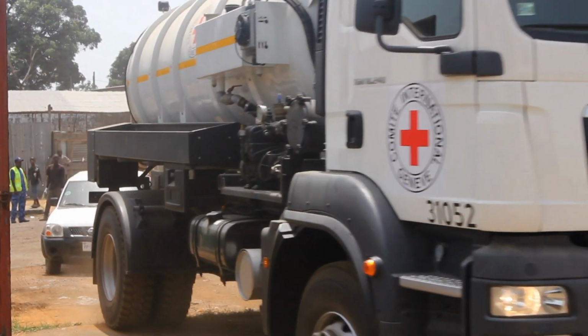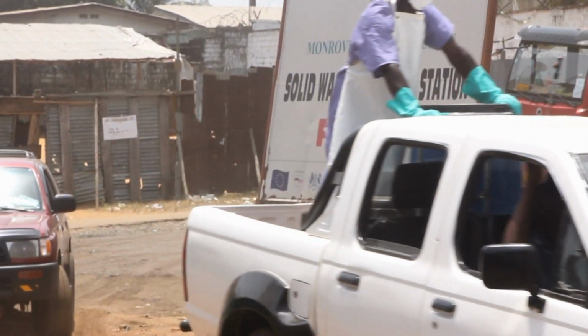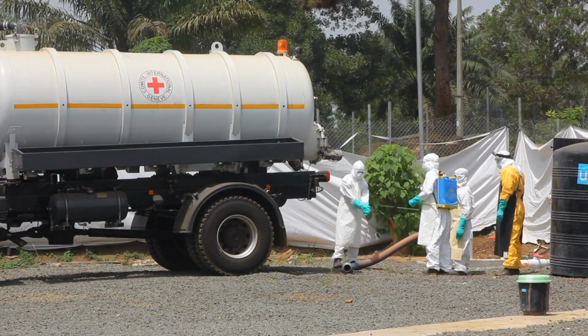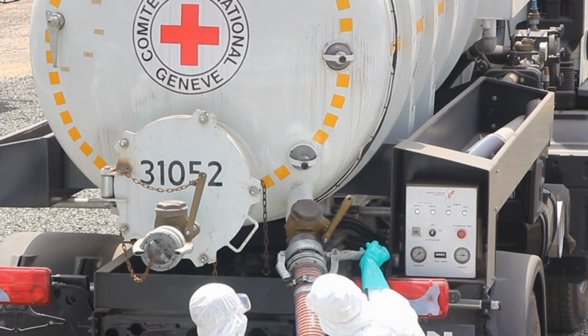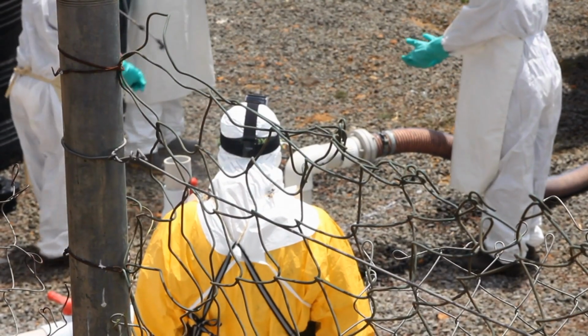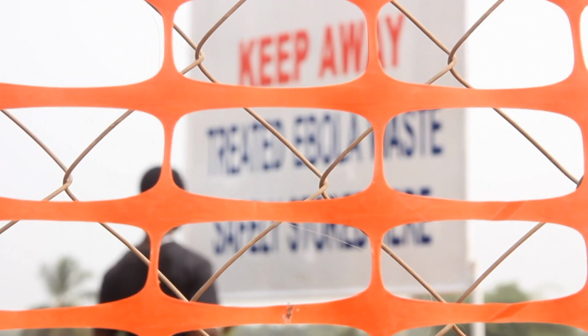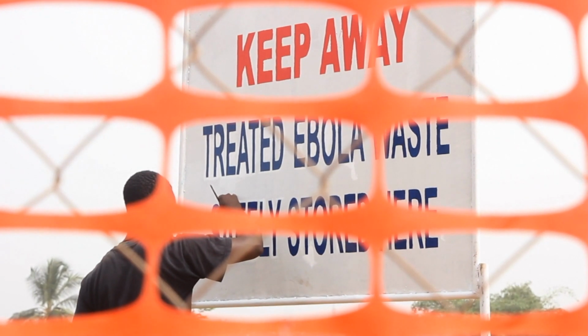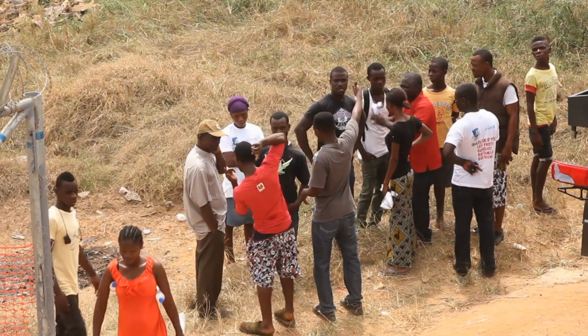The case study from Liberia presented an example of safe containment of excreta with liquid waste that is contaminated with Ebola. There we also saw that safe sanitation goes beyond toilets and that safe conveyance and treatment are crucial. The video also displayed the key importance of community involvement and awareness raising during such an intervention.